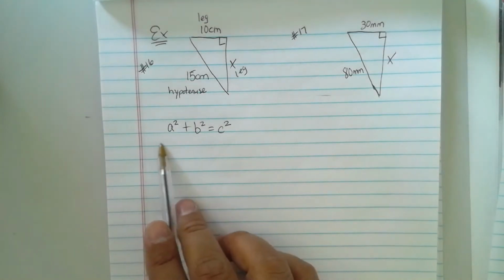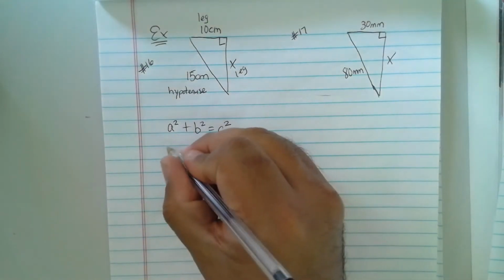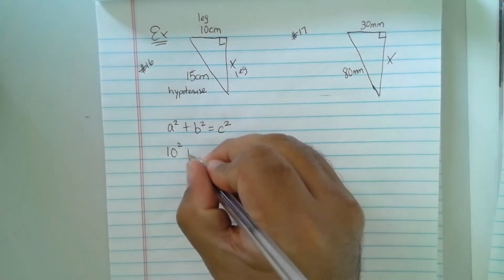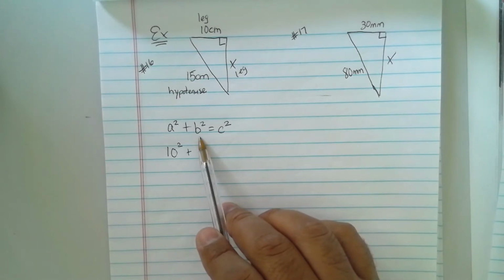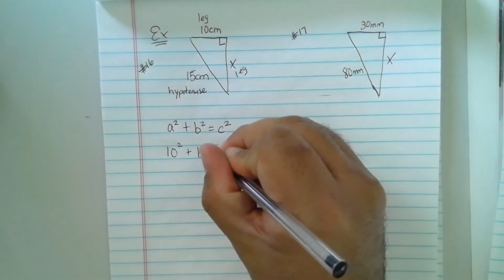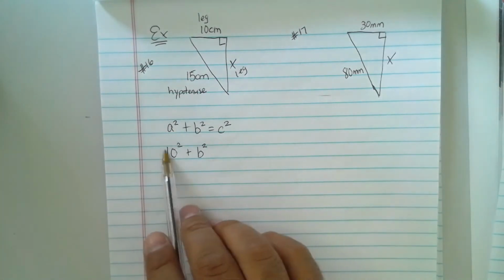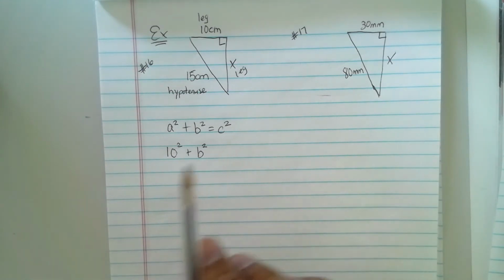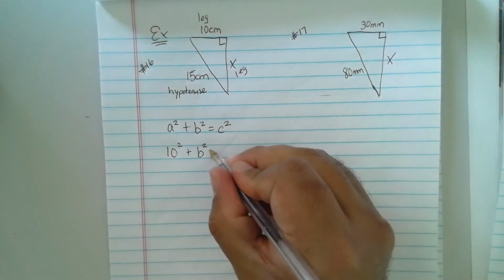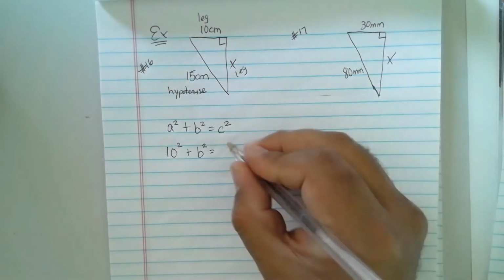So according to this, if we plug this in here, you guys told me what is A? 10. I'll go ahead and plug it in. This will be 10 to the second power, plus, what is B? X. We don't know what it is. So we could leave it as X or B if you want. It doesn't really matter. It's still the unknown variable. So we're going to leave it as B squared, okay? Because that is the other leg. Remember I told you guys before, the main important part here is understanding what goes where so we could apply algebra to it. So the next part here, C is the hypotenuse, which we know is what? 15. So this would be 15 squared.